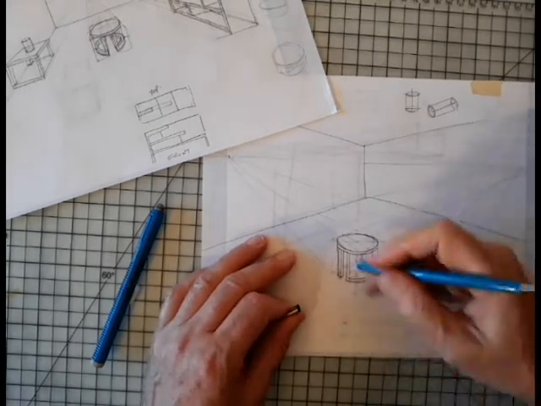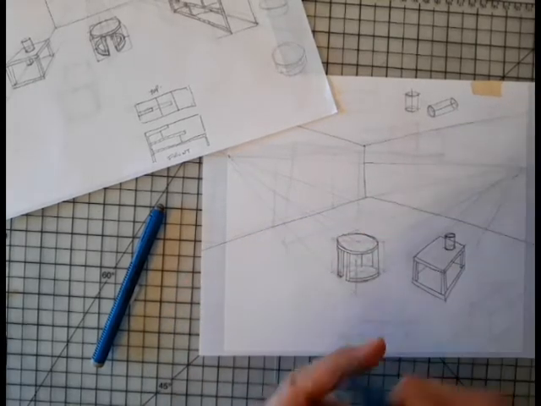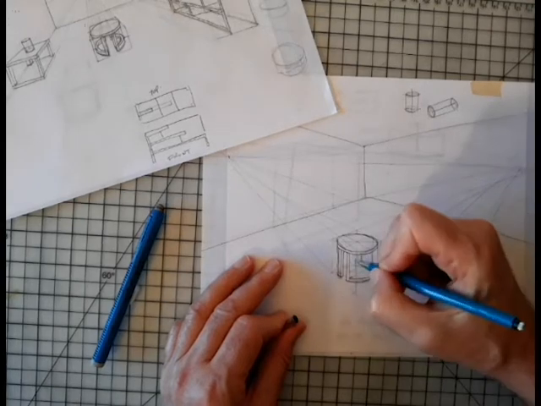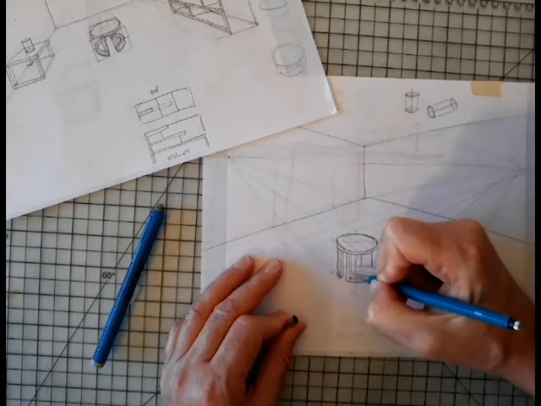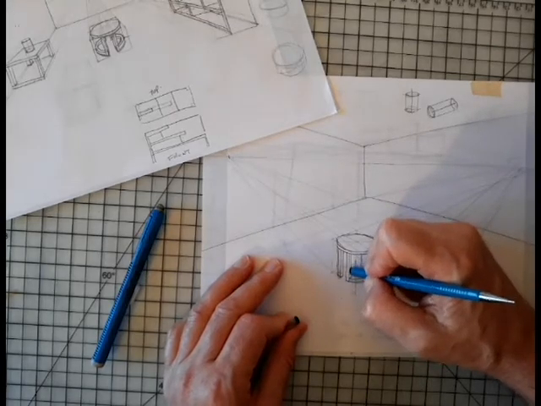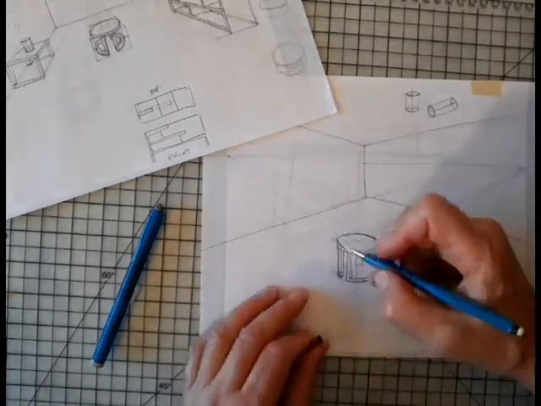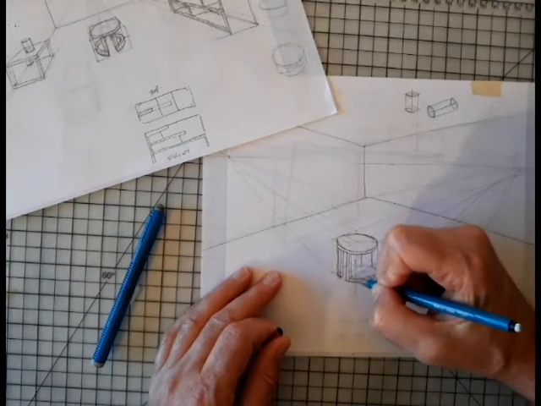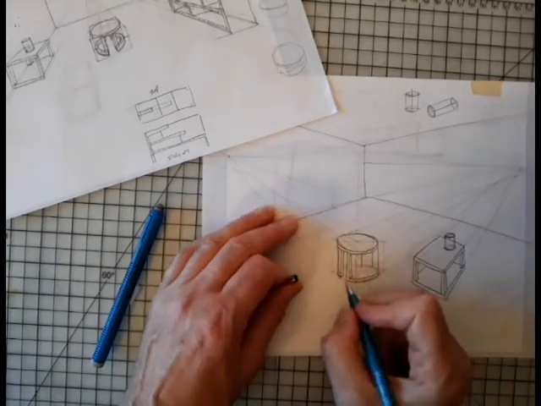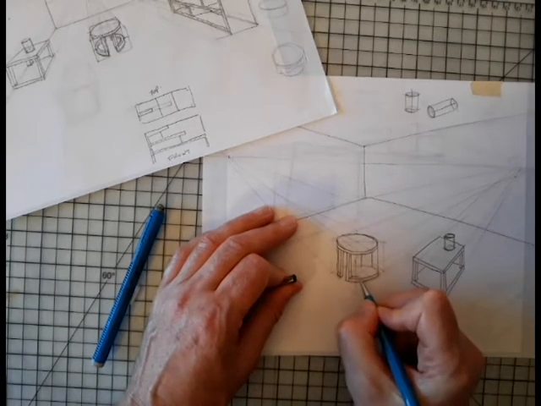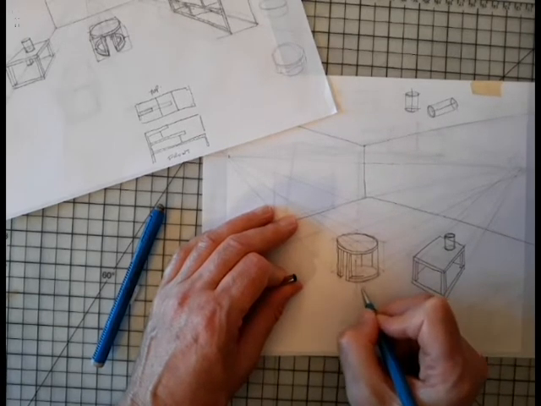This should be erased. And right here, I should go off towards vanishing point right and show the side, the right side of that board. So I'm showing the front of it and the right side of it. I'm going to say this is the front looking towards vanishing point right. And then this ring should come around this way, right? So I'm seeing the top of the ring and the front of the ring there.